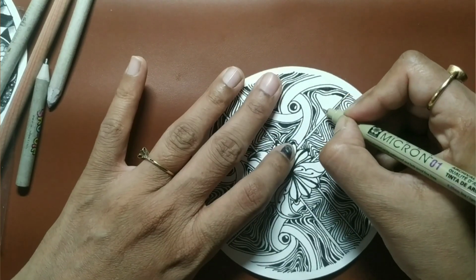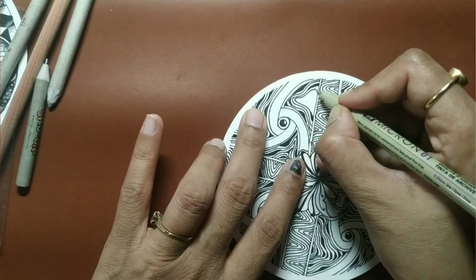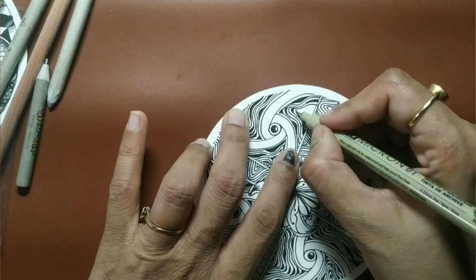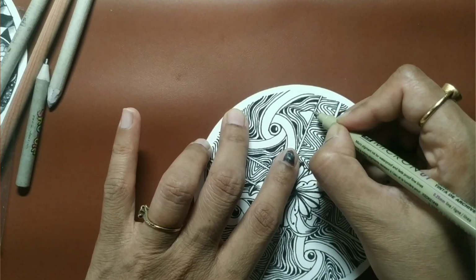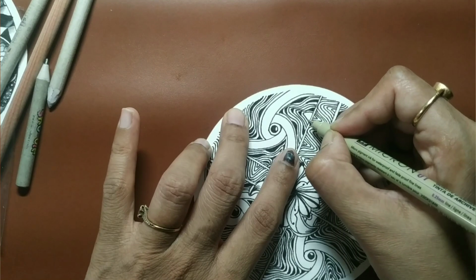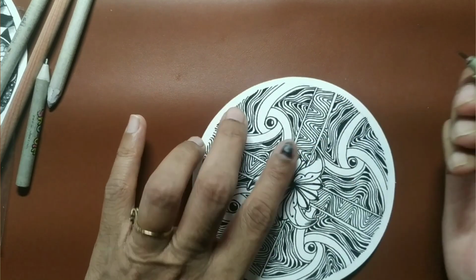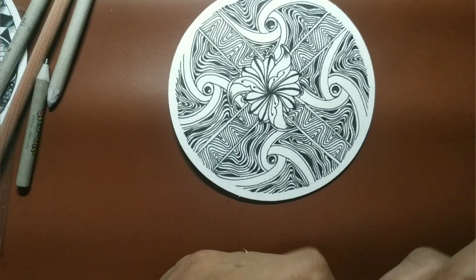Add some weight here and there and then just keep auraing. Take your time. That's about it. So we are done tangling.